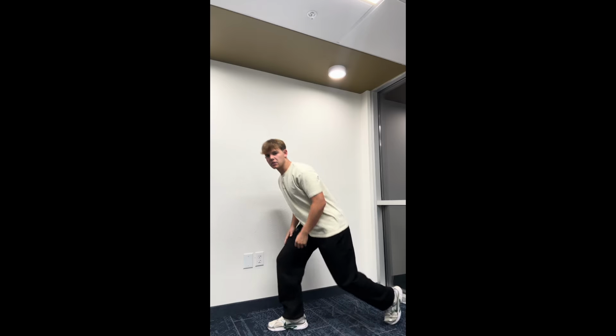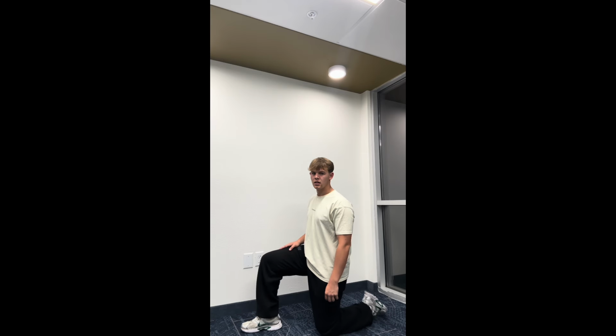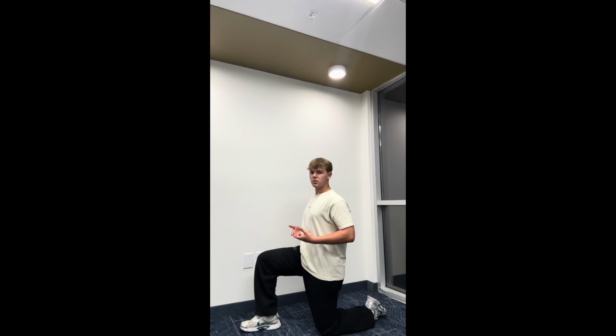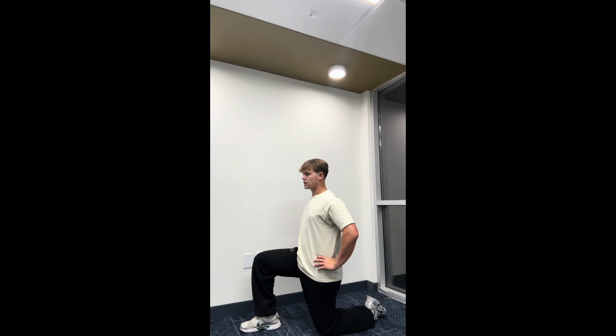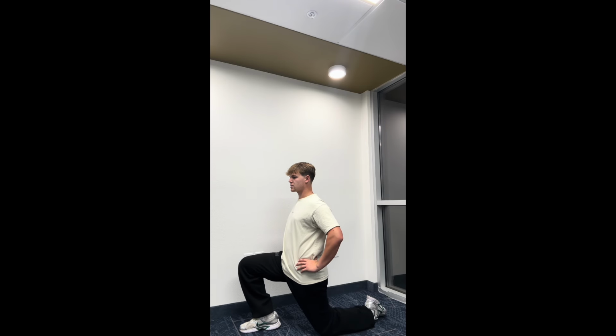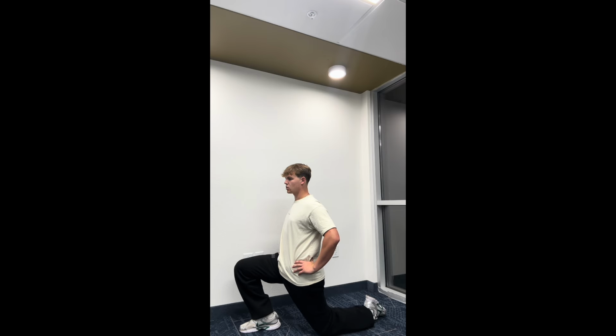Next, we're going to be doing the lengthening technique. We're going to be doing a static stretch, a kneeling hip flexor stretch. So what that's going to look like is you're going to be kneeling like so. You're going to want to keep an upright torso, head facing forward. And what you're going to want to do is lean forward like so, holding for about 30 seconds, really getting that hip flexor stretch.